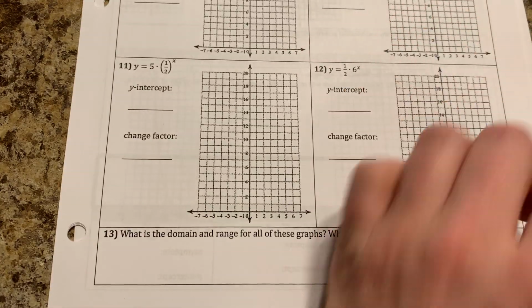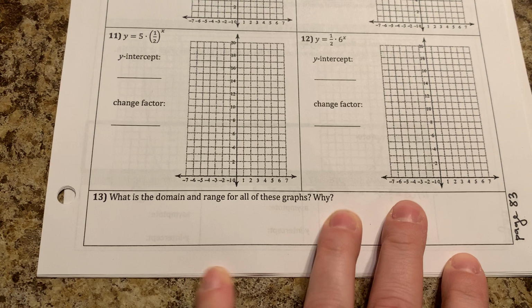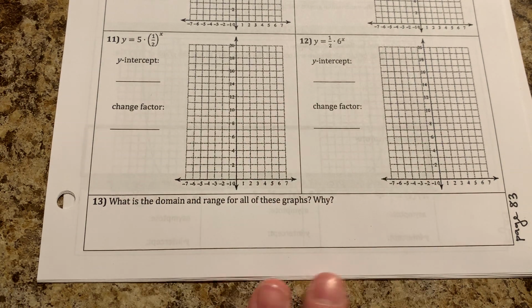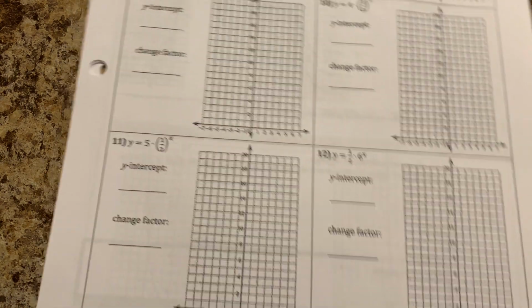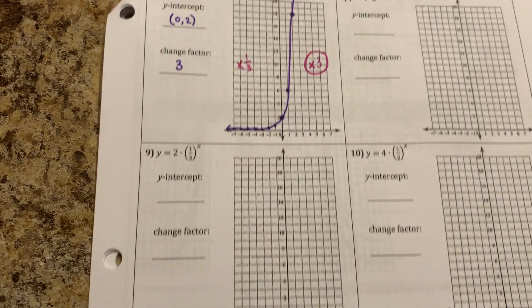You have 5 more problems, and this is actually your math homework tonight. So congratulations, I did one of your math homework problems for you. Try the rest of these, that shouldn't take you very long.